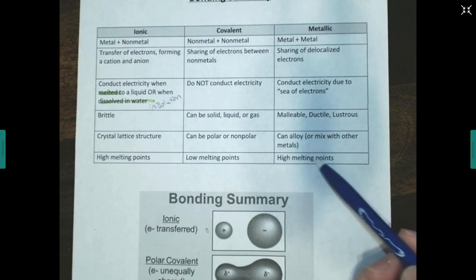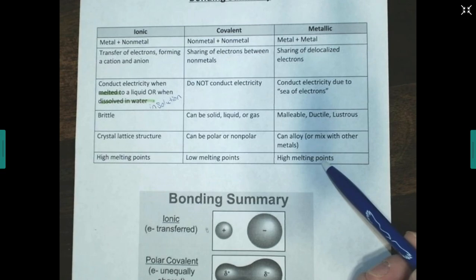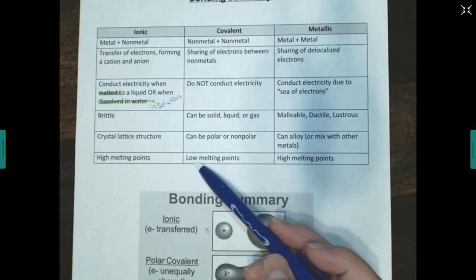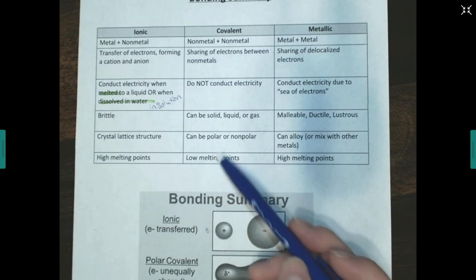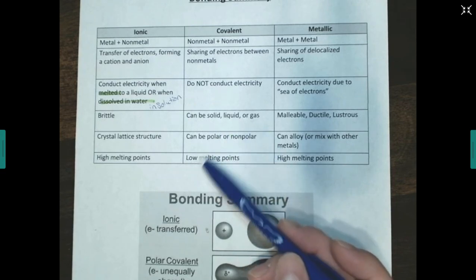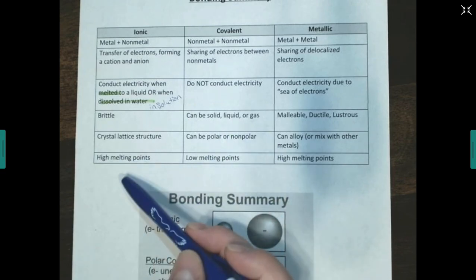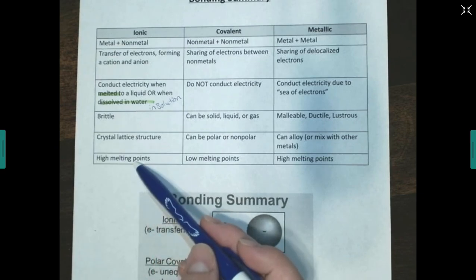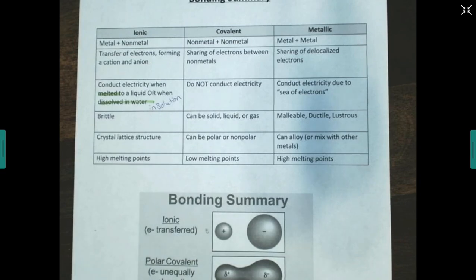Metals have very high melting points. Their melting points get even higher as their electrons get more delocalized, so your transition metals tend to have the highest melting points. Covalent substances have low melting points, and a lot of that has to do with the fact that they can be any state: solid, liquid, or gas. And ionic compounds also have high melting points, okay? So that's something to keep in mind.